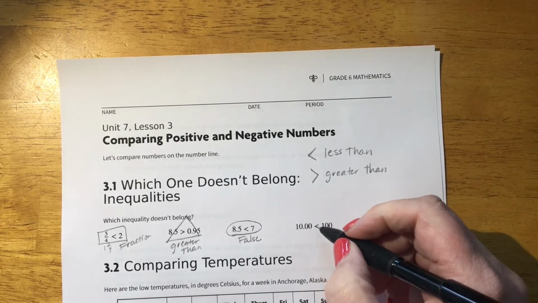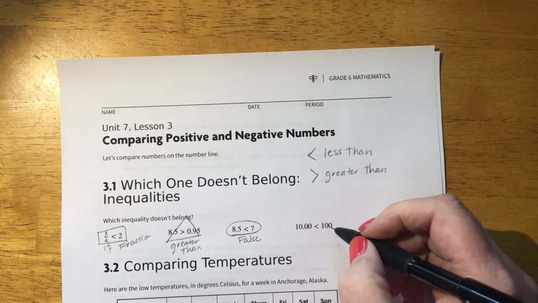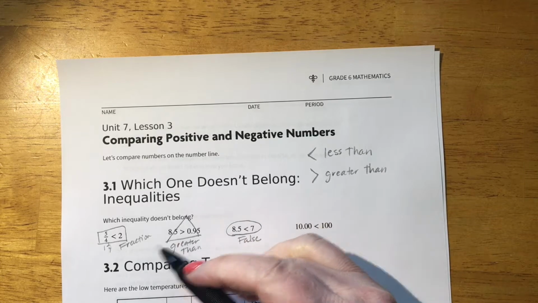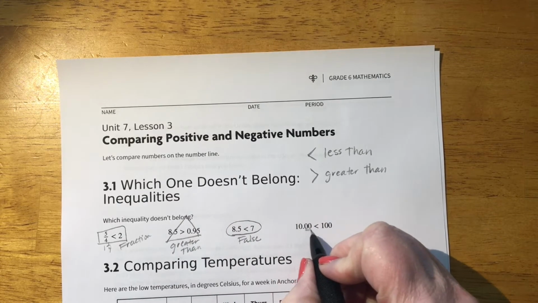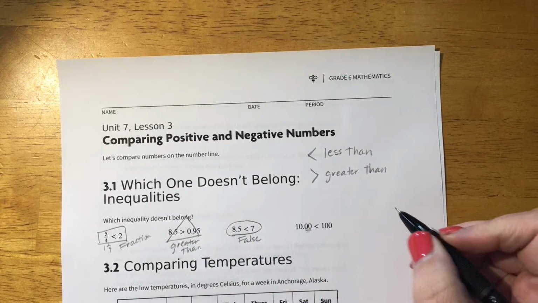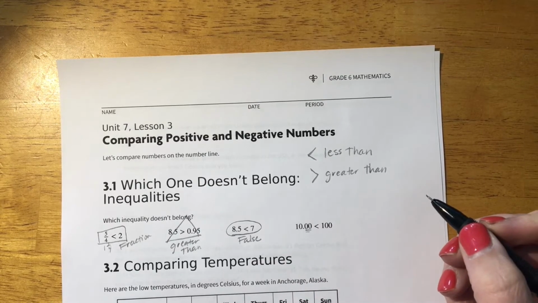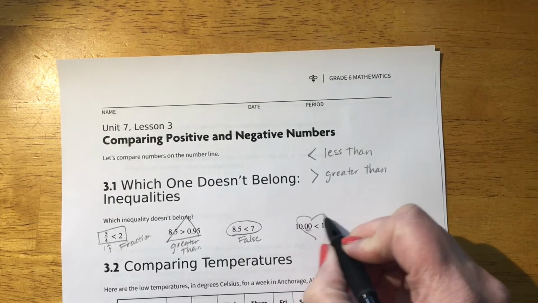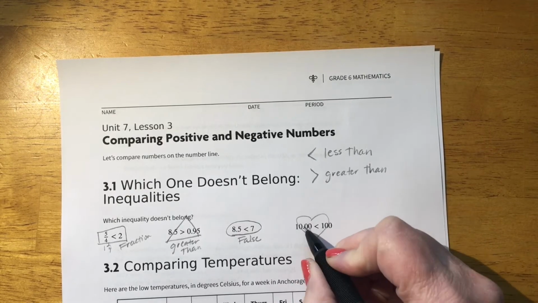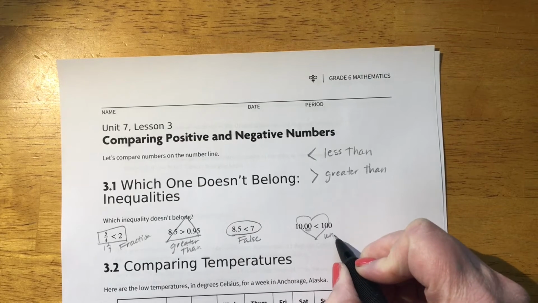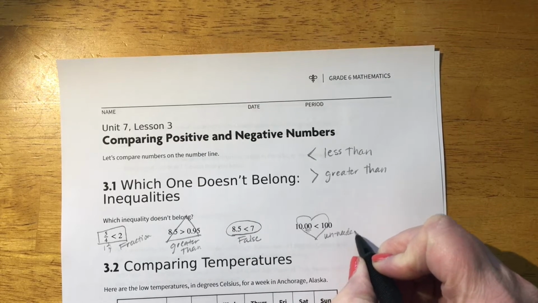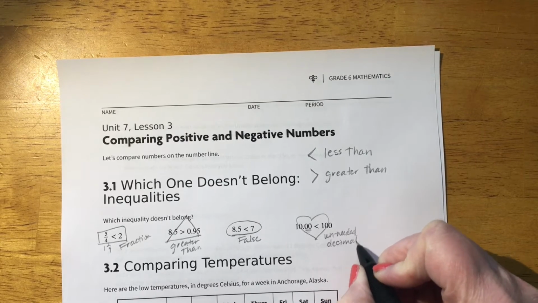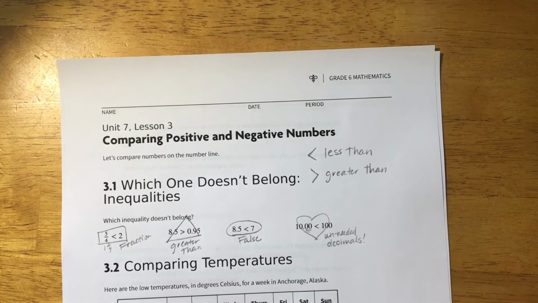It is true that 10.00 is less than 100. It is a decimal, but so are these. You know what I'm noticing, though? It's the only one with unneeded decimals. Do we actually need those 2 zeros? I don't think we do. So we could even say this one doesn't belong because it has unneeded decimals. Unneeded. I don't even know if that's a word, but that's okay. Unneeded decimals.